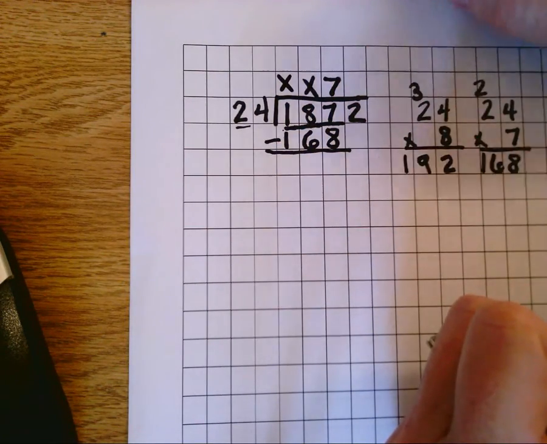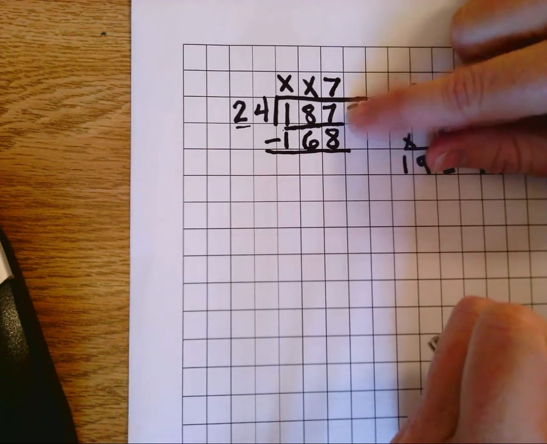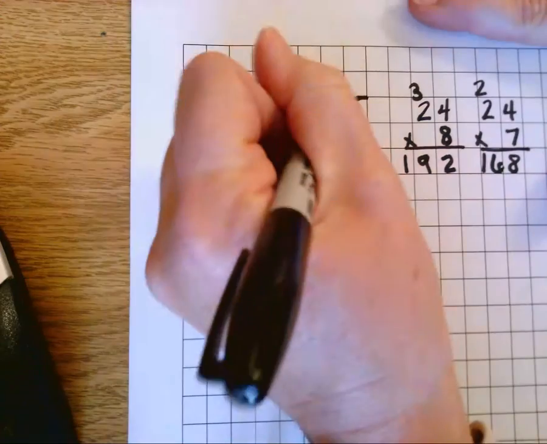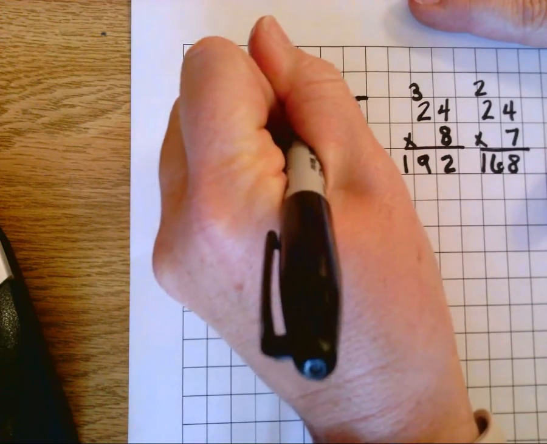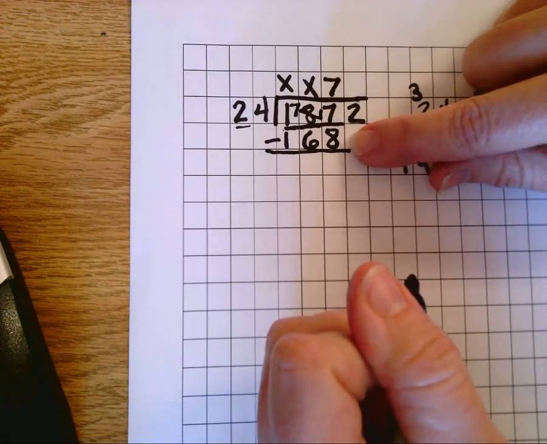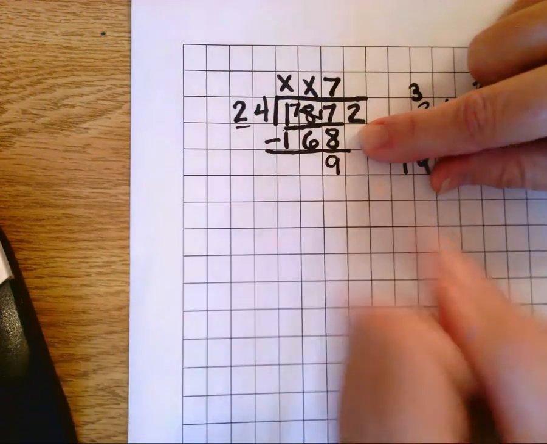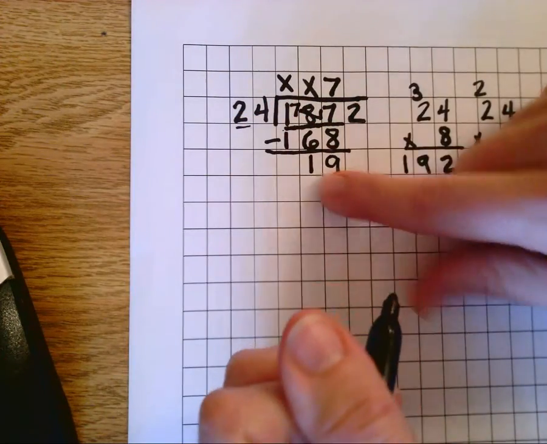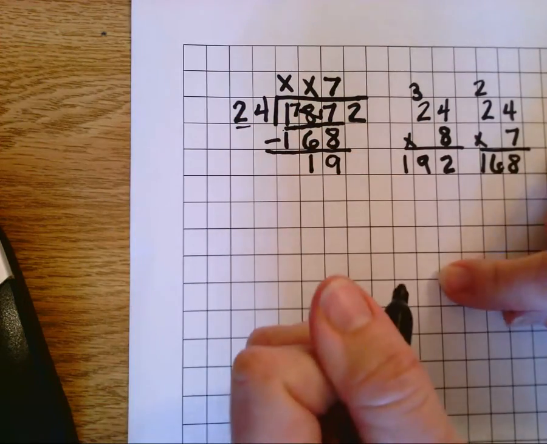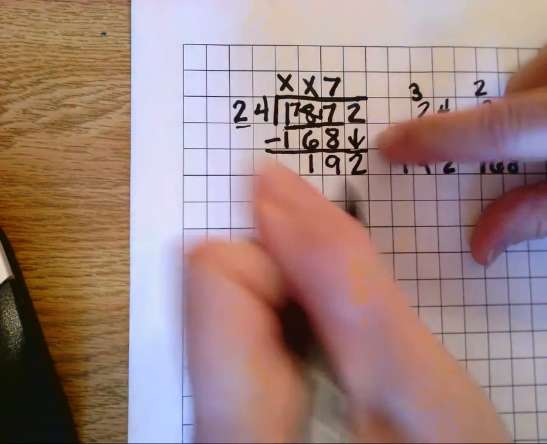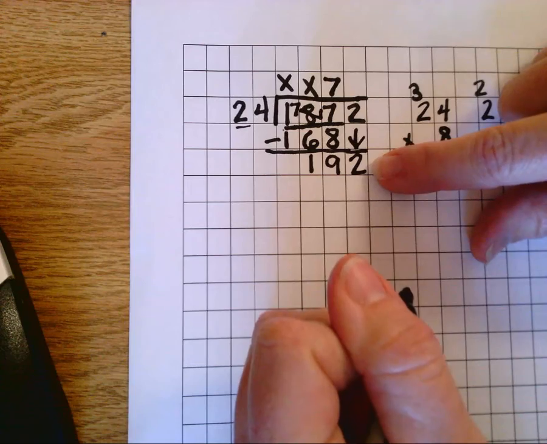187 minus 168. Well, of course, you can't do 7 minus 8, so you are going to have to regroup. So you go over here to borrow, and then make this a 17. 17 minus 8 is 9. 7 minus 6 is 1. Is this number smaller than the 24? Yes, it is. So bring down the 2. So now we're looking at 192.